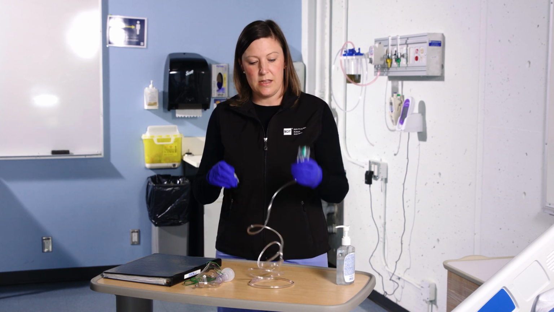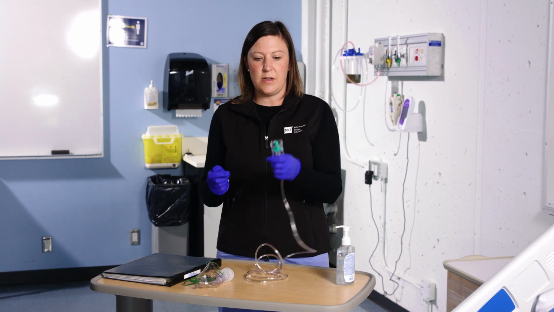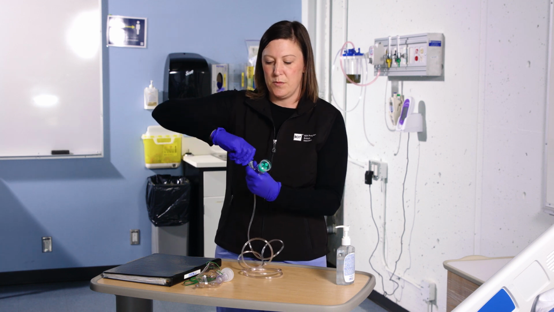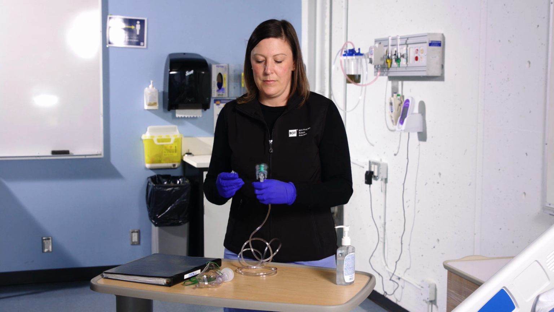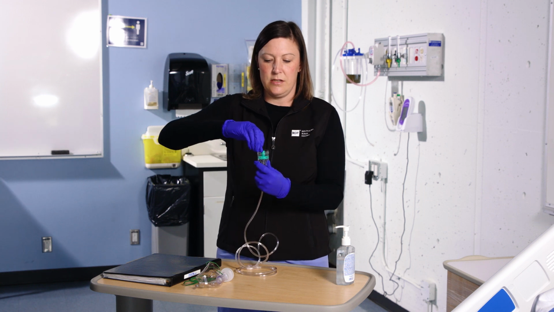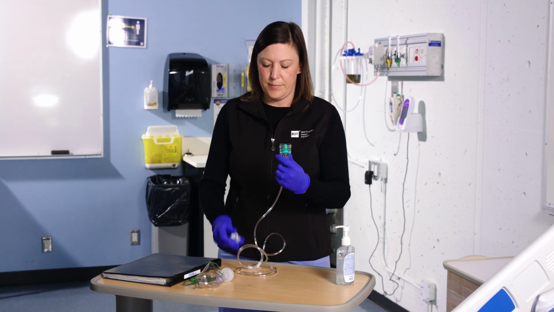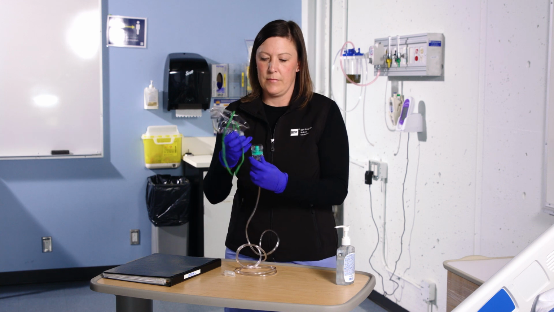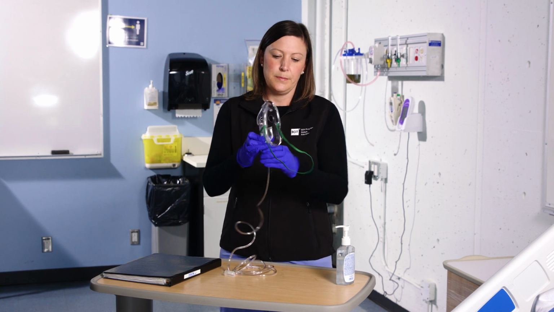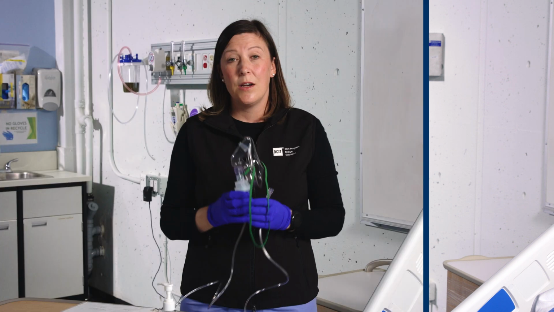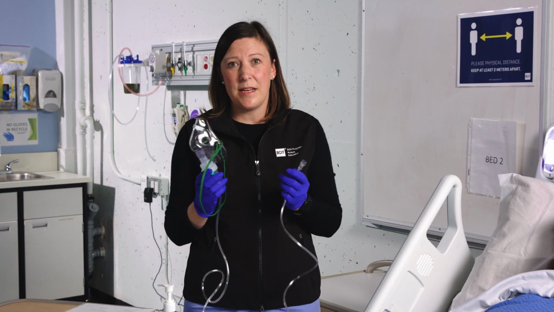I'm going to take the nebulizer tubing as well as the cup here. I'm going to twist off the top. And I'm going to pour the medication into the nebulizer cup. I'm going to screw on the cap. And that's it. Okay, so now I'm ready to administer the medication to Mrs. Jones.